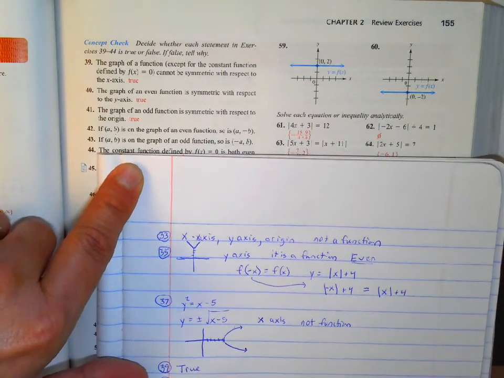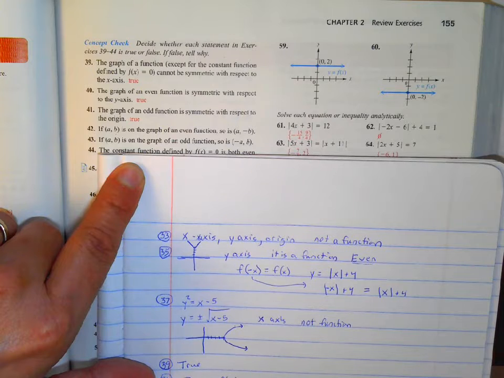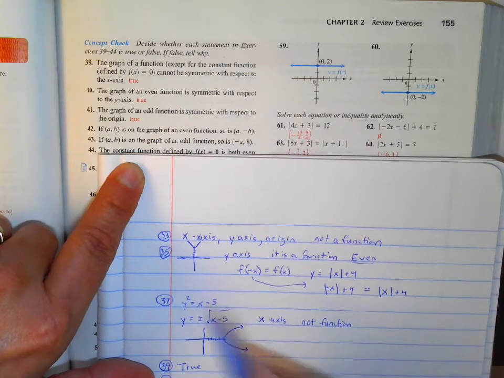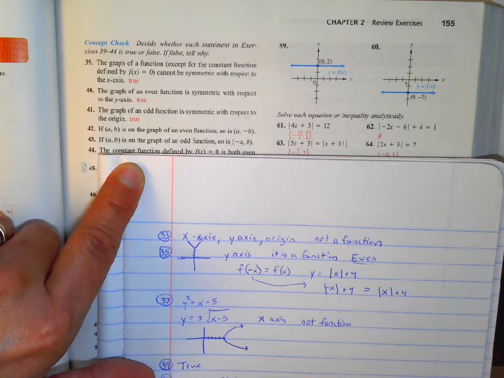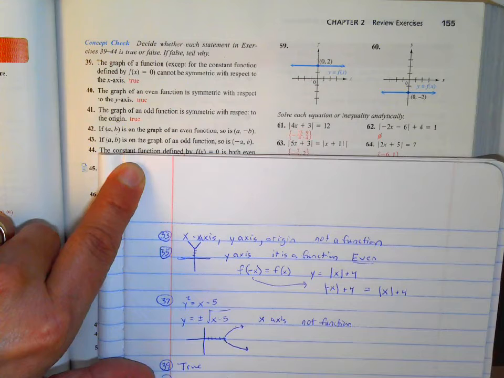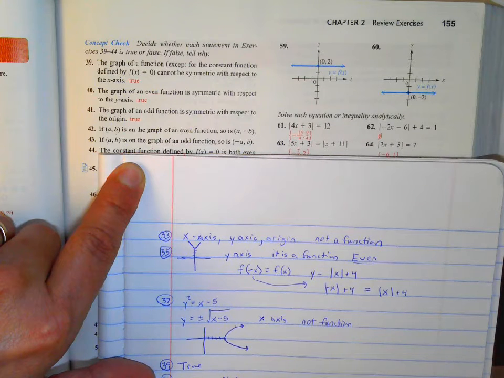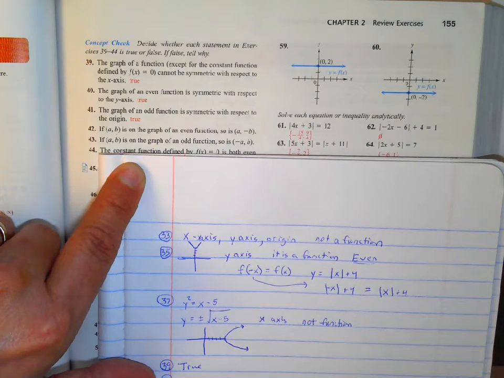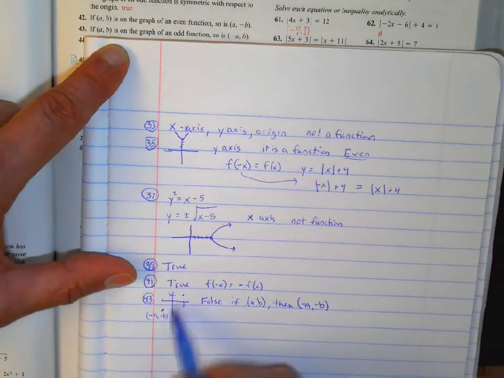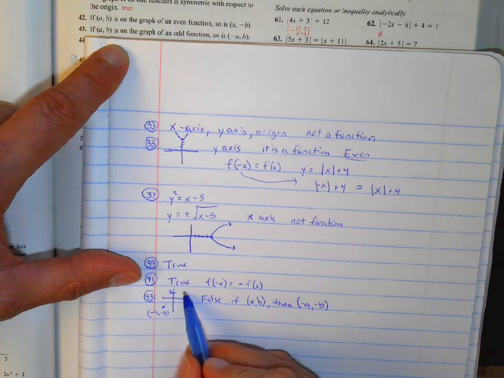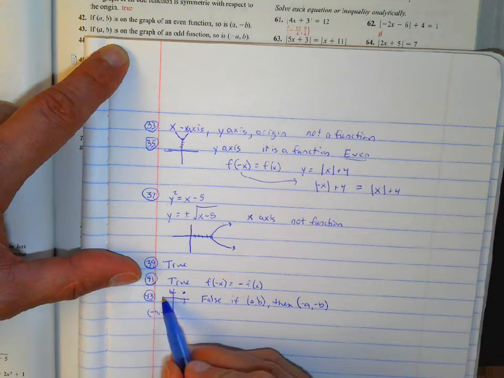43. Okay, if you think about this graphically, if I have the point (a, b) here, if it's an odd function, we said odd functions are symmetric across the origin, so it would come down here, and that would be negative a and negative b. Okay, so that is a false statement. It should say if (a, b), then the point (negative a, negative b) should be on there. Okay, so you couldn't see that. If I have the point (a, b) on there, across the origin, it would be negative a and negative b.